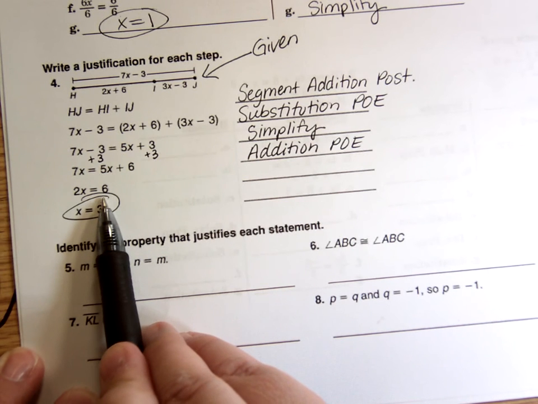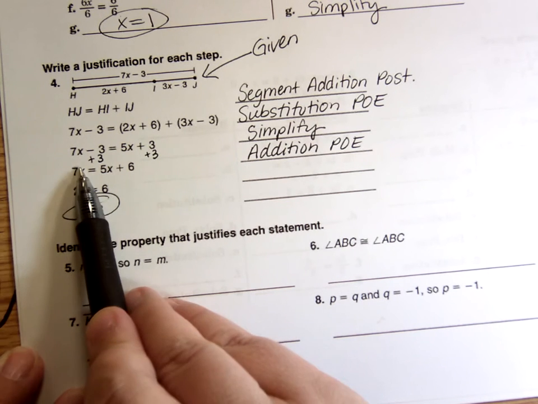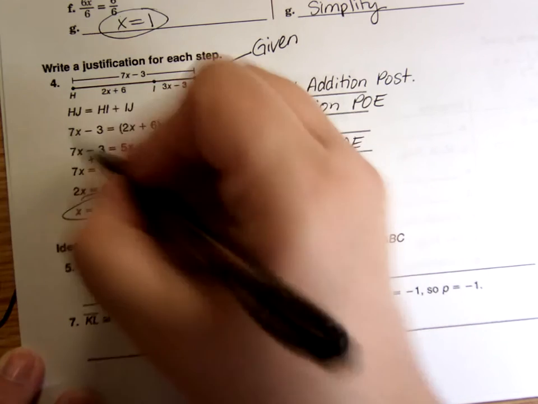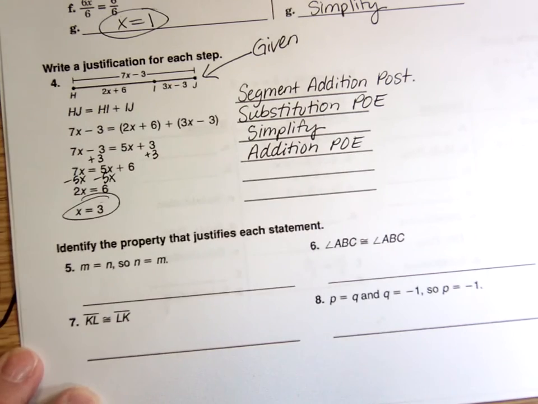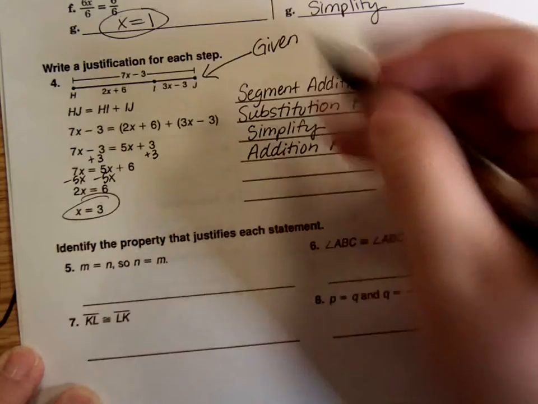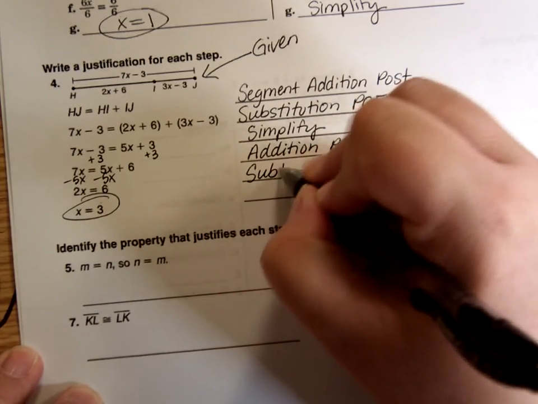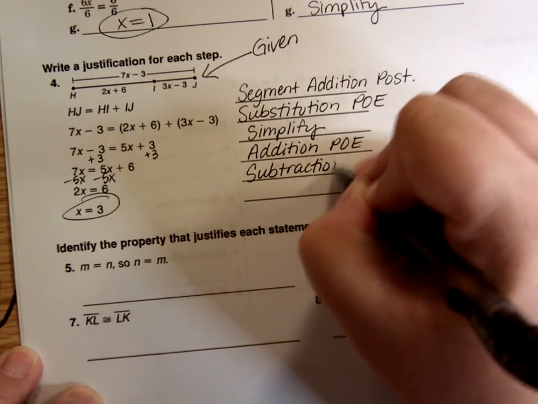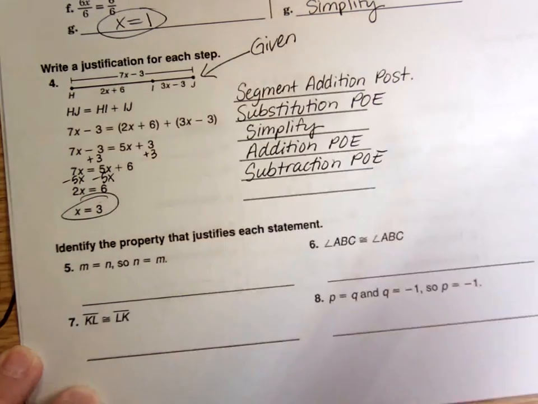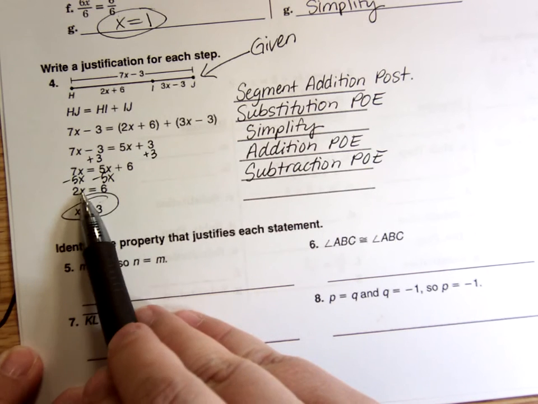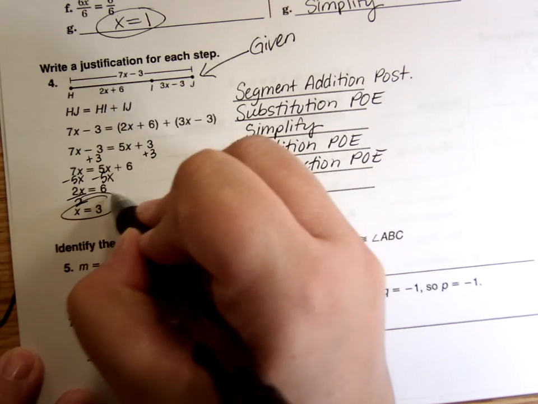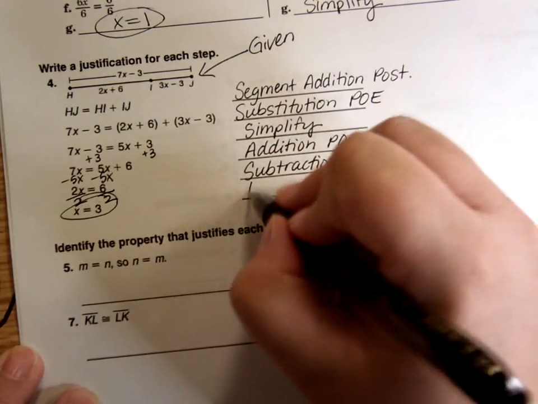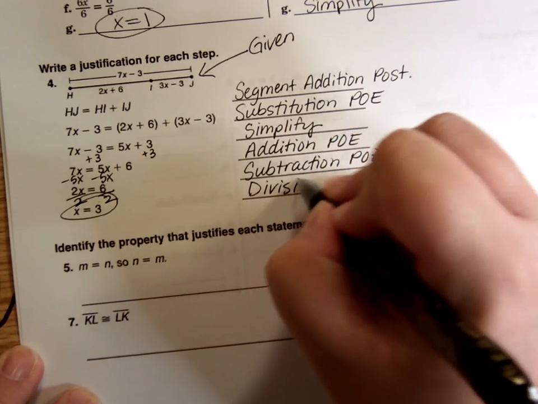Let's see what happened next. To get a 2x from a 7x, it looks like I subtracted that 5x from both sides. Again, you don't have to show it, and it's generally not shown, but that's what happened, is I subtracted something from both sides. So subtraction property of equality. Last but not least, I went from 2x to 1x and 6 to 3. What did I do? I divided both sides by 2. That's division property of equality. And I am done.